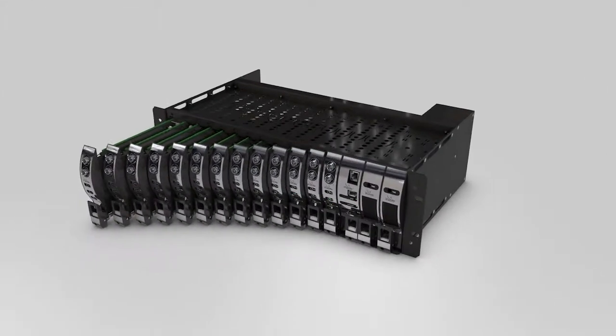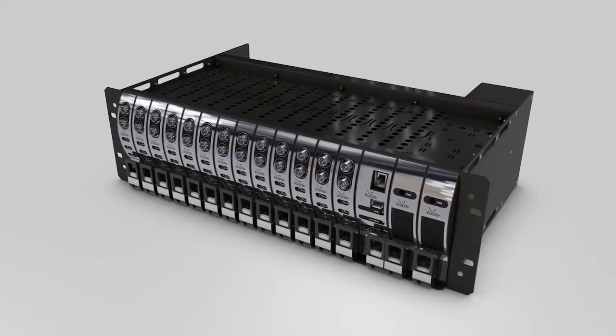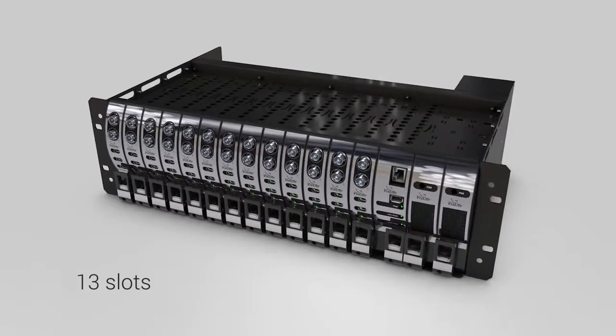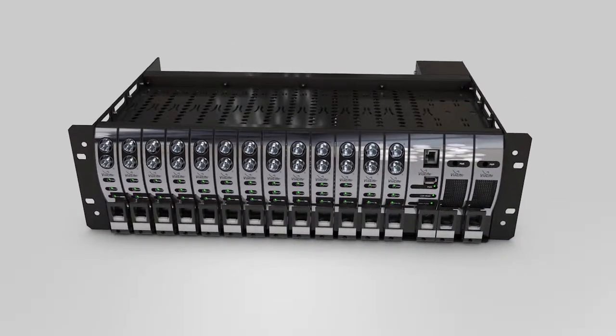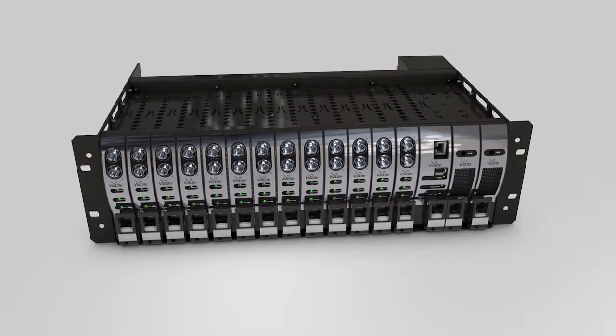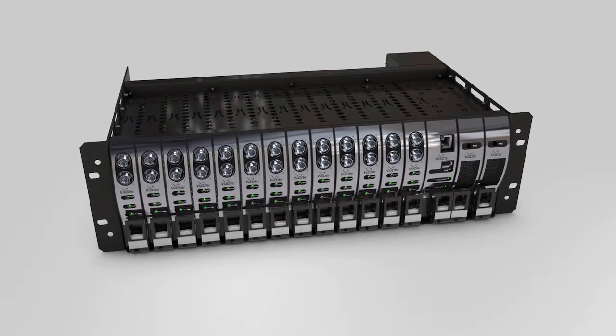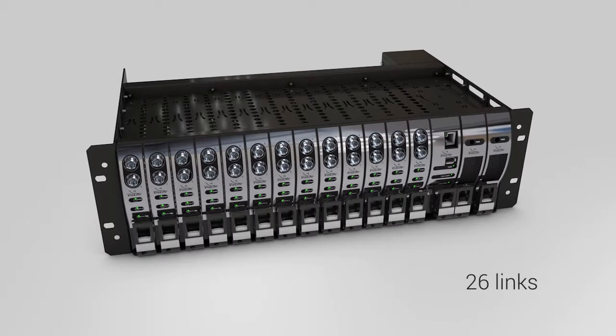The ViaLite HD3U chassis has 13 slots for RF, data, or support modules. RF over fiber modules occupying these slots can be single or dual, allowing a single chassis to support up to 26 links.